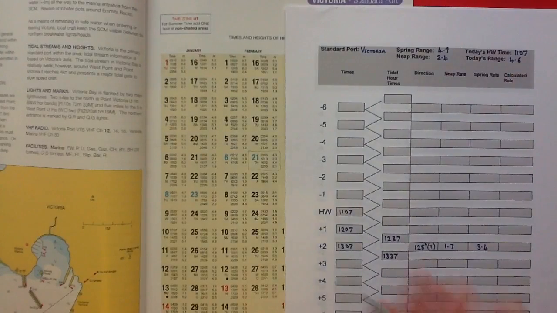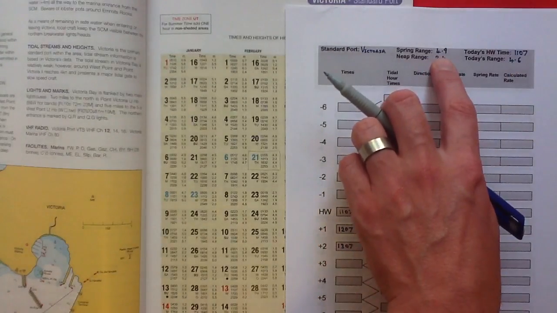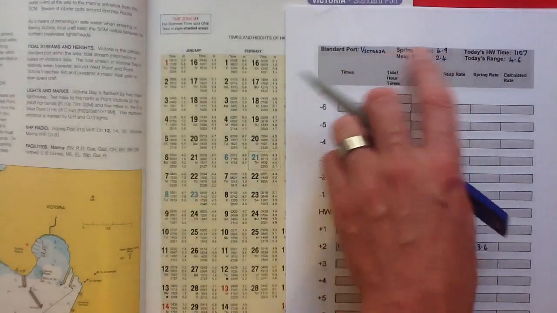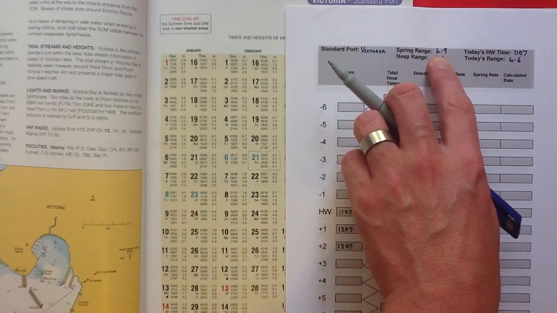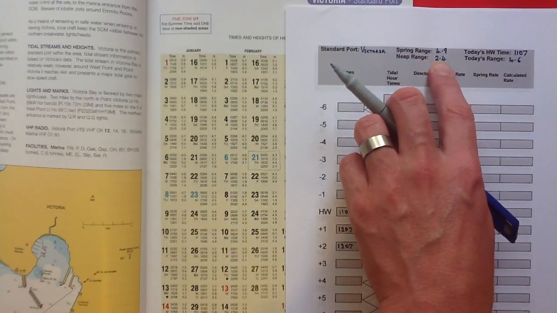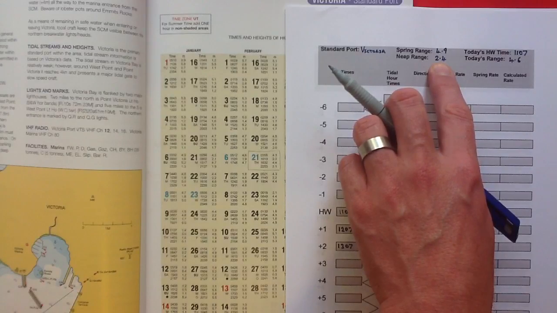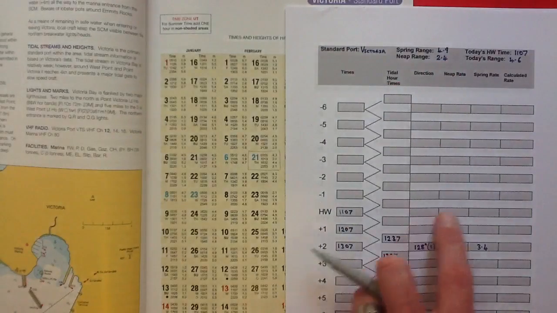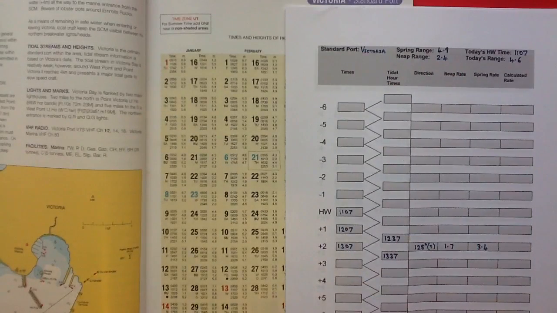You can also see on this table we've pre-printed it with the same information as before. Again, for Victoria, a spring range of 4.9 and a neap range of 2.4. We've pre-filled in the data from the tidal diamond that we need, and we simply need to work out what the actual rate we're going to use today is.